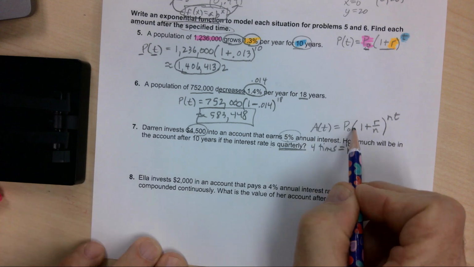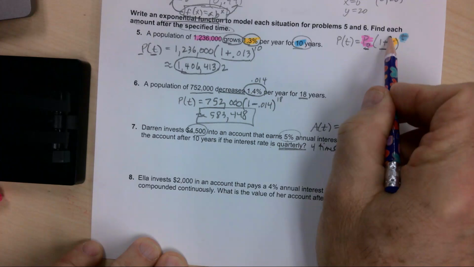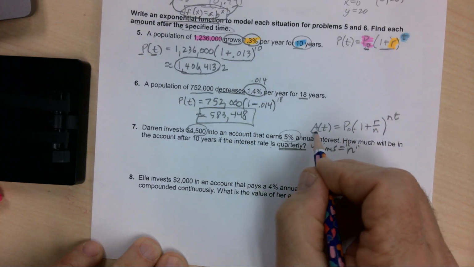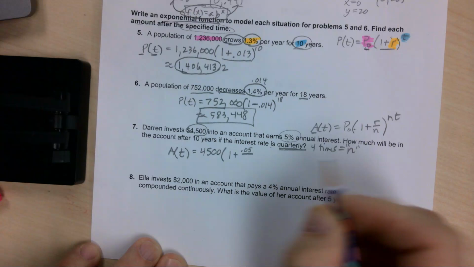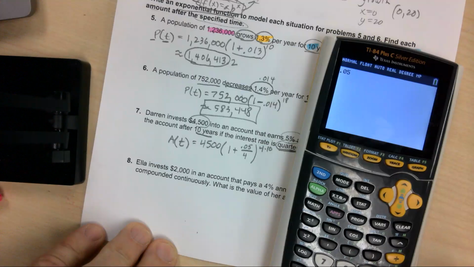So following this formula, which is very close to this one, I use the letter A for amount. So the amount that initial investment, the number of times it's applied, 4 times per year, and then my n pops up again there, and then 10 years. So we just got to follow PEMDAS.